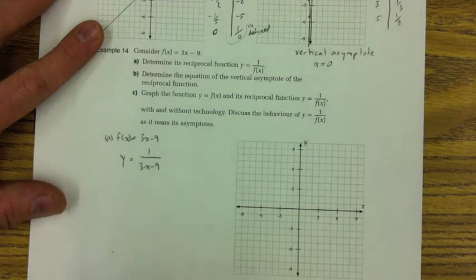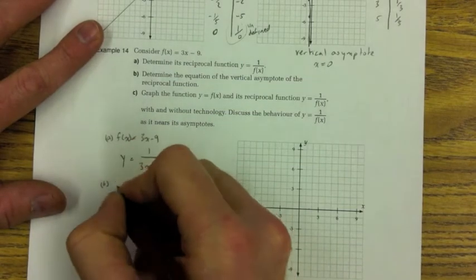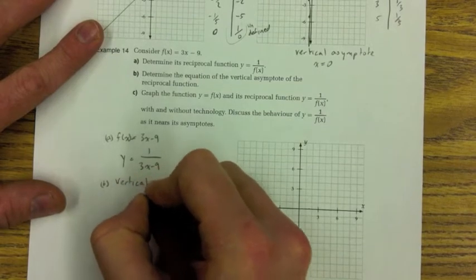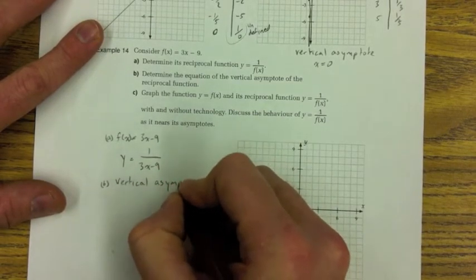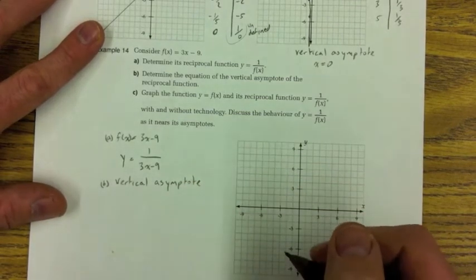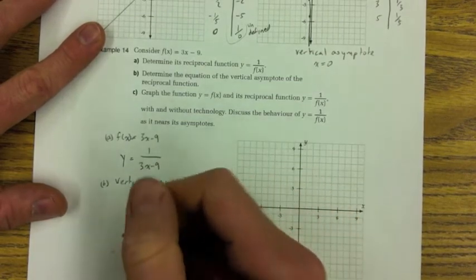Determine the equation of the vertical asymptote. The vertical asymptote of a function comes from the non-permissible values. So what value of x would make the denominator 0?